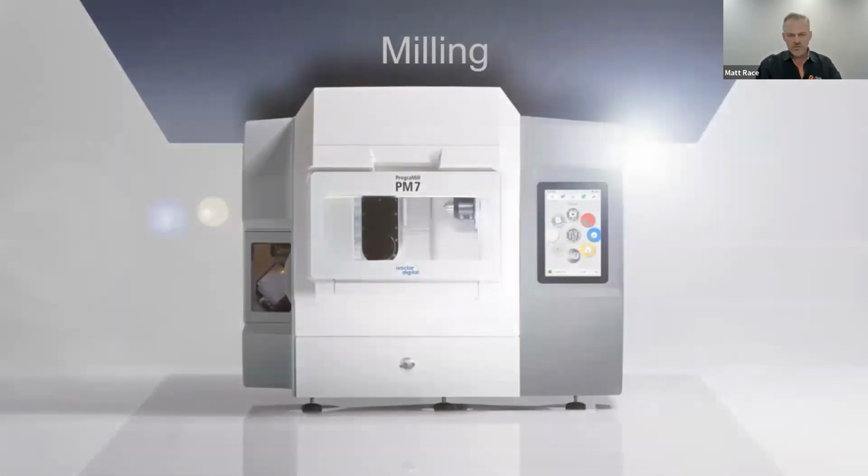I do get a number of questions as to why we don't mill our splints. There's a lot of benefits to printing that we find far outweigh the benefits of milling.